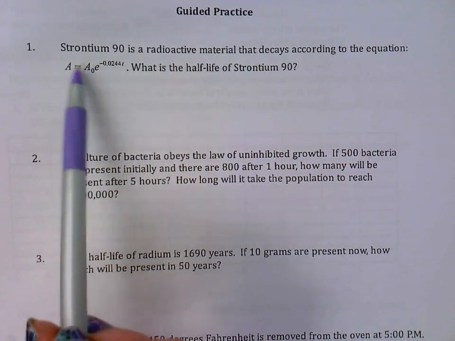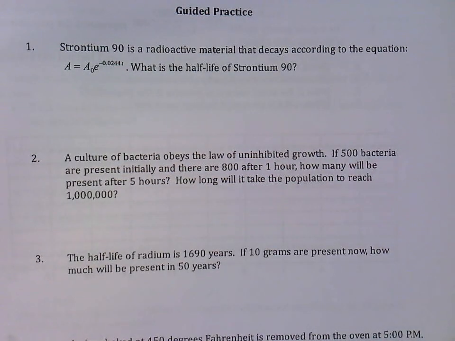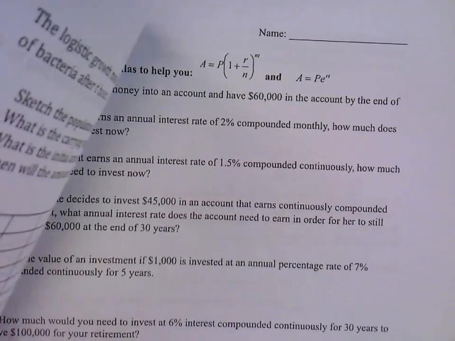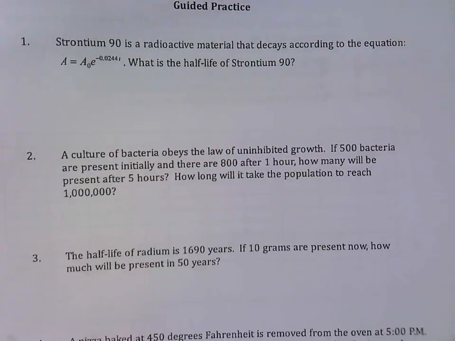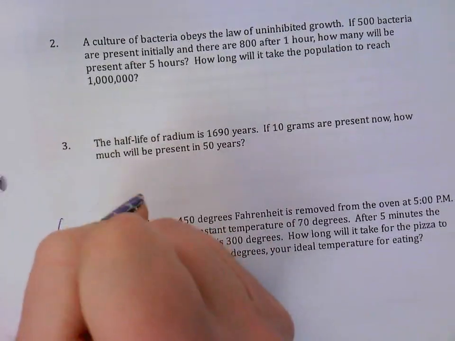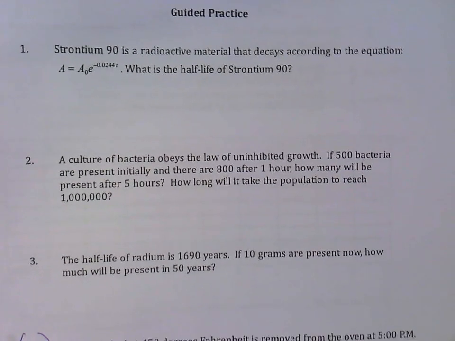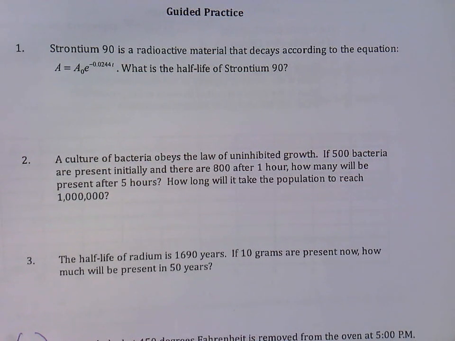So I'd like you to try to do these 3, and then there is a question on the back page, number 5, that you can do when you're done. Let's skip number 4 for today. I'm going to do Newton's law tomorrow. So try 1, 2, 3, and 5, and I'm going to walk around.